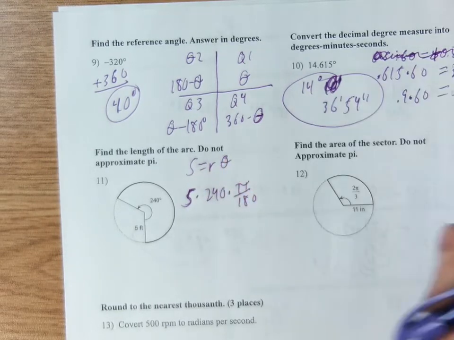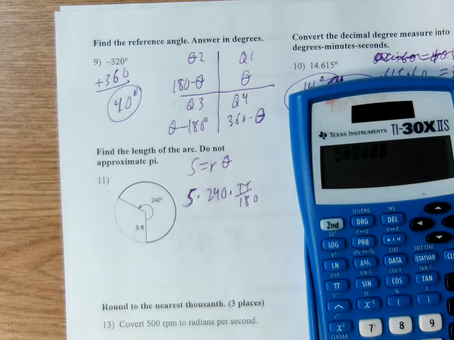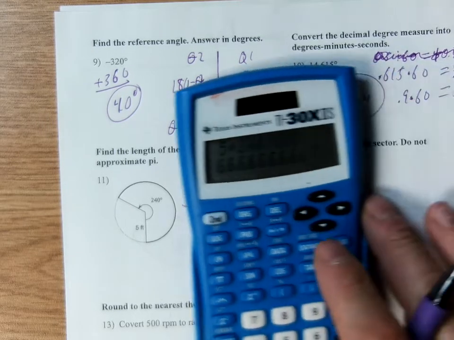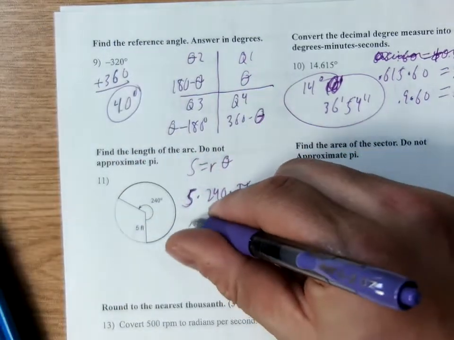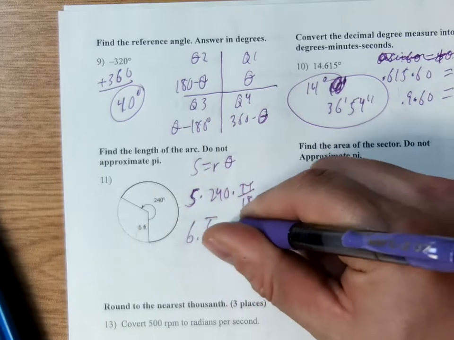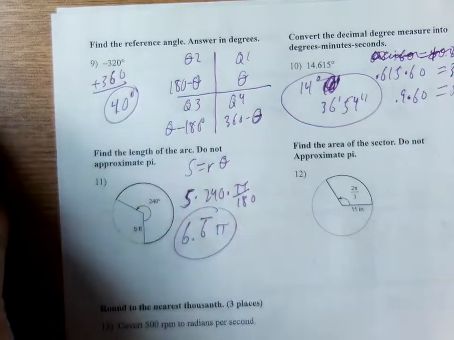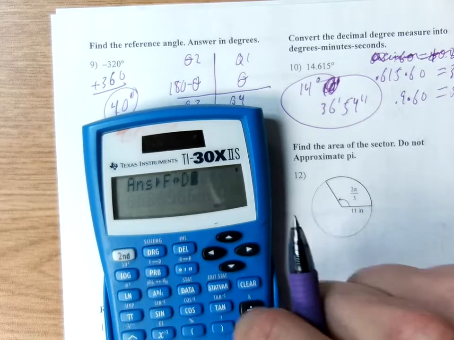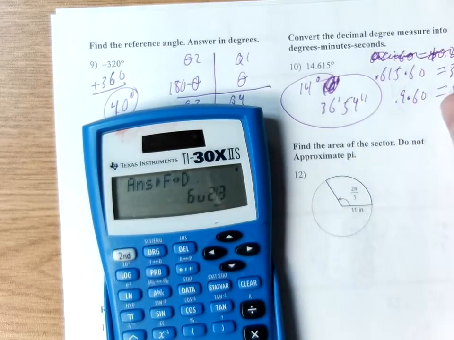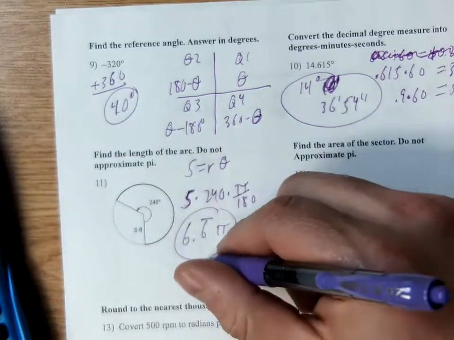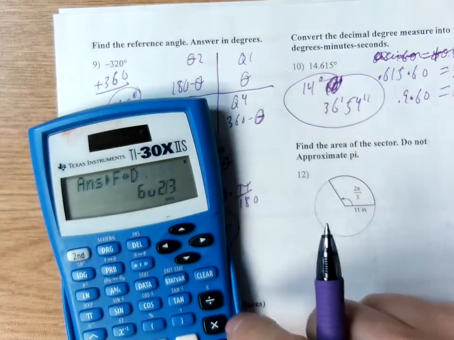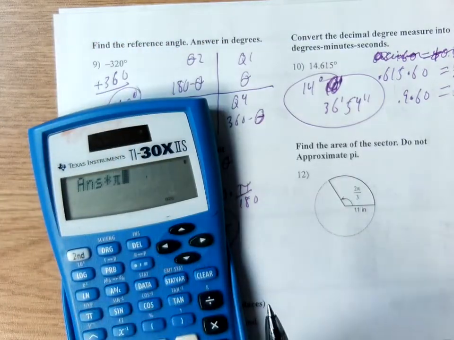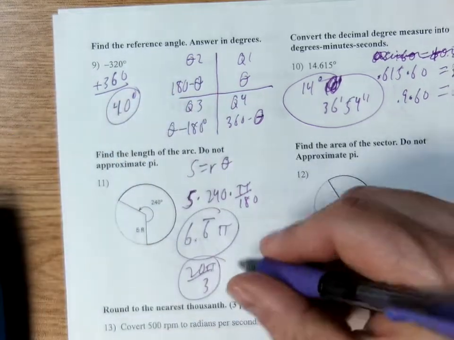I'll take 3 answers here. You can do 5 times 240 divided by 180. This is the answer in terms of pi. 6.6 repeating pi. So there's one answer I'll take. I'll take it as a fraction if you want to do it as a fraction. 6 2/3. Or you could say that's 20/3. 20 pi over 3. And I'll even take the decimal if you want to leave it as a decimal. Times by pi, about 28.9.